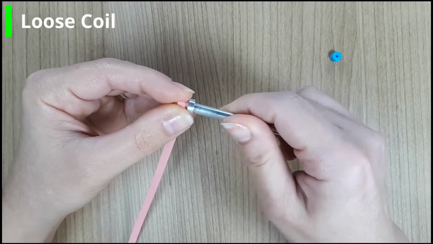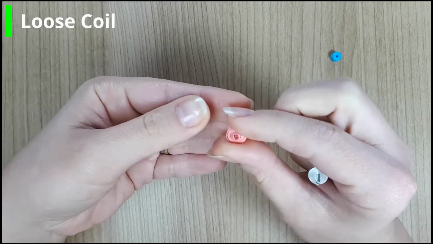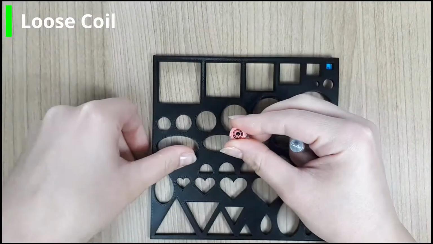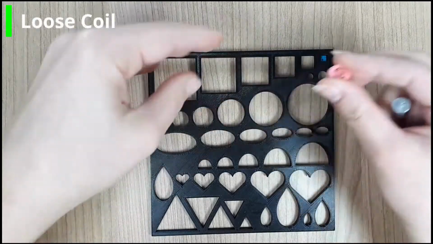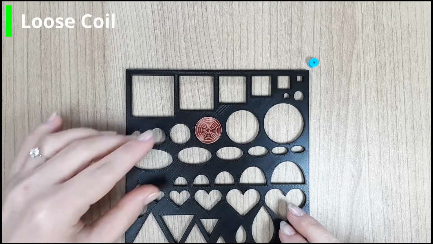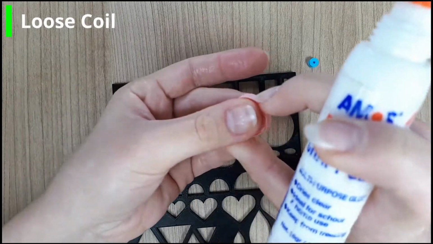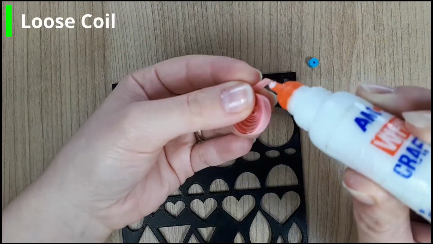This second one, which is the most common, is formed by rolling the paper strip and then letting it loose until the desired dimension. This is the loose coil. The next shapes I am making today are made by creating loose coils and shaping them accordingly, like you'll see in the next part of the video.